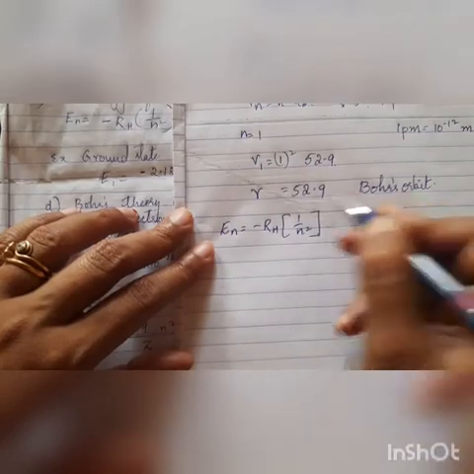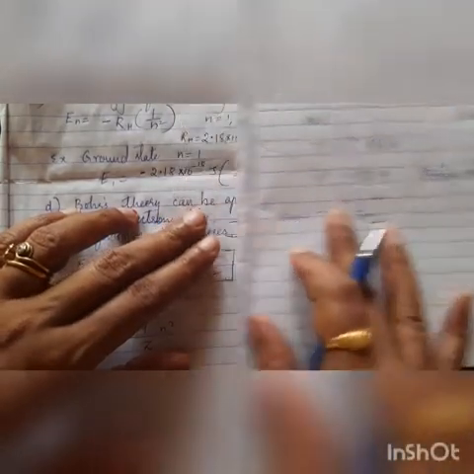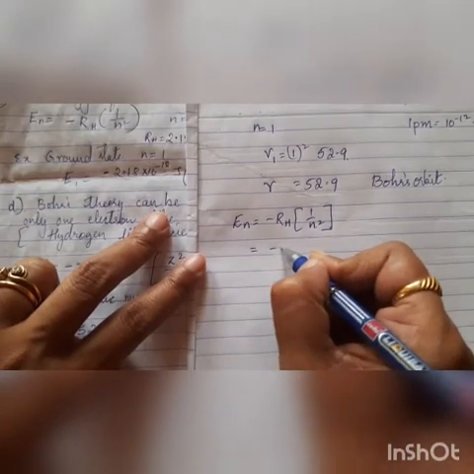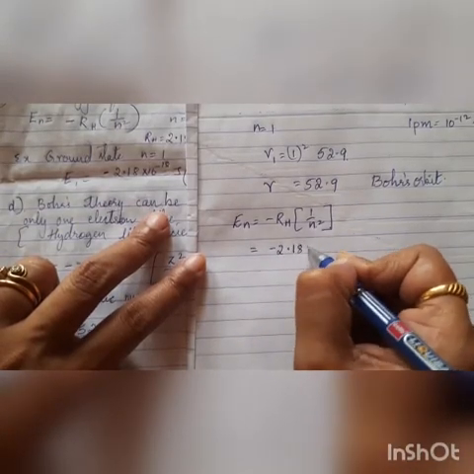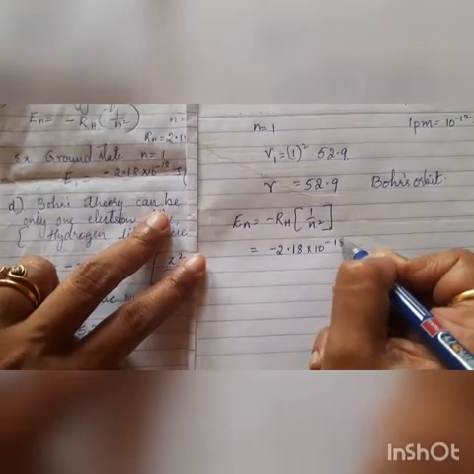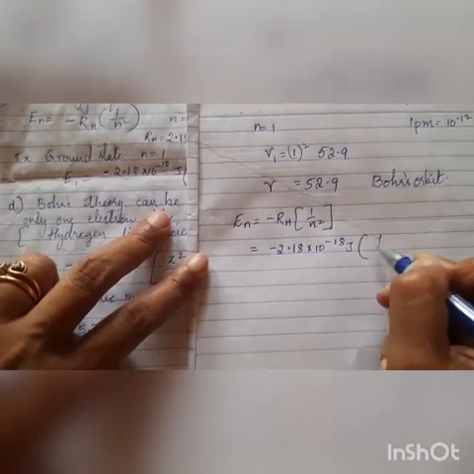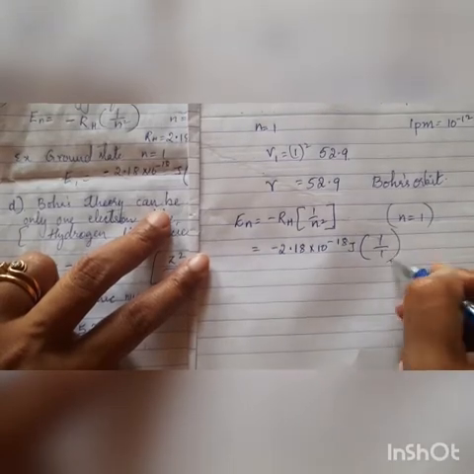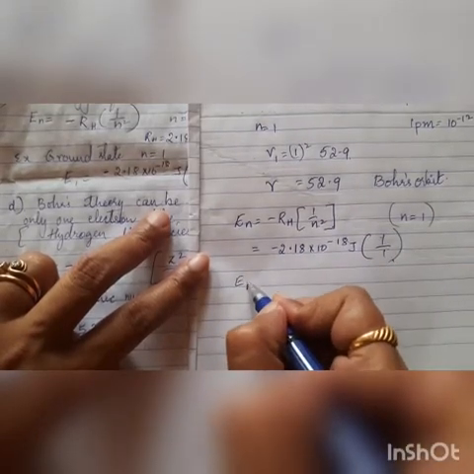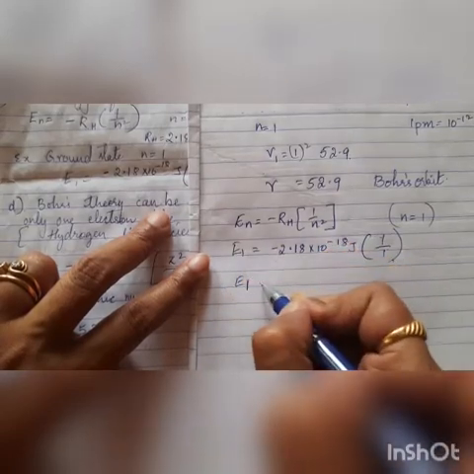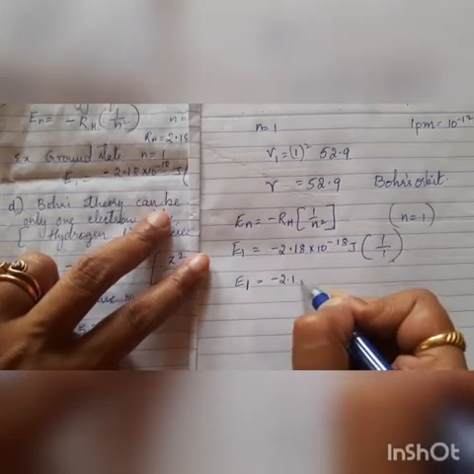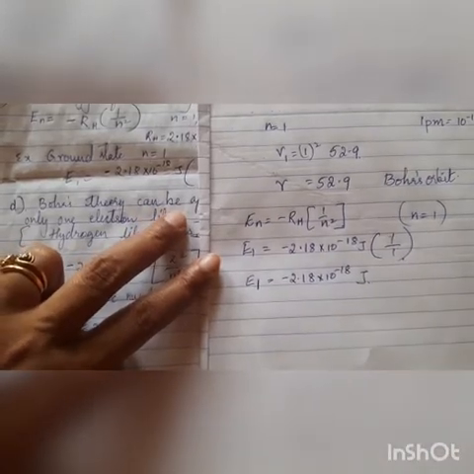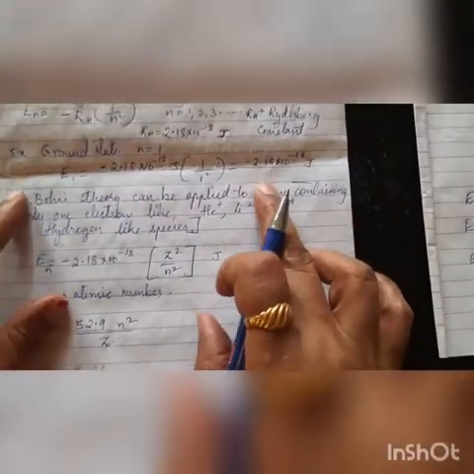So the value of RH is minus 2.18 into 10 raised to minus 18 joules, and we consider n is equal to 1. So the energy of the first orbit E1 is equal to how much? Minus 2.18 into 10 raised to minus 18 joules. This is the energy of the first orbit.